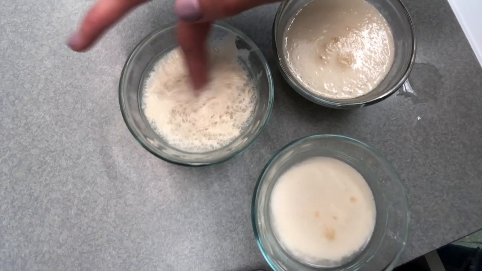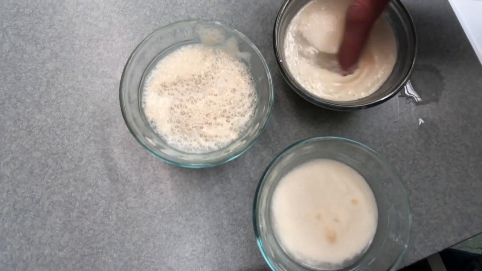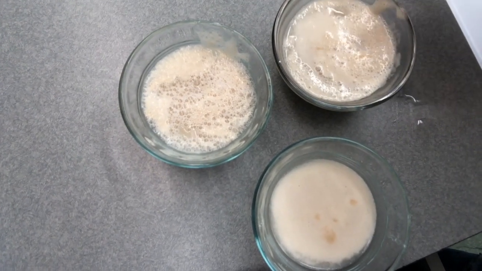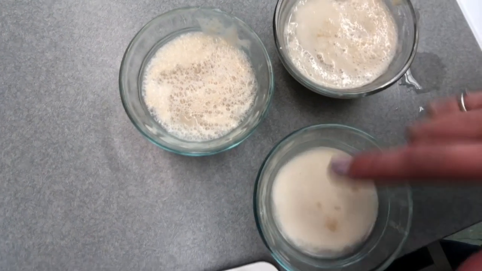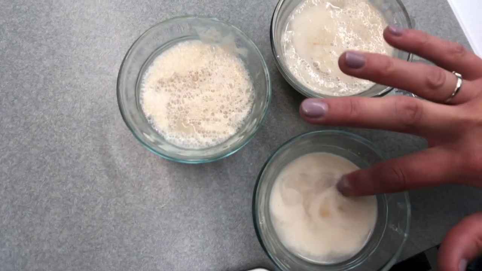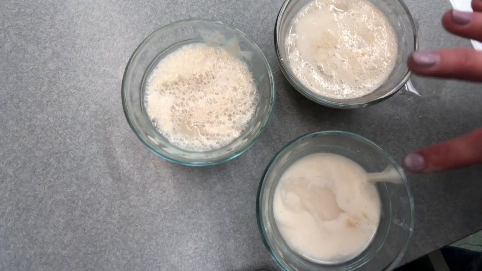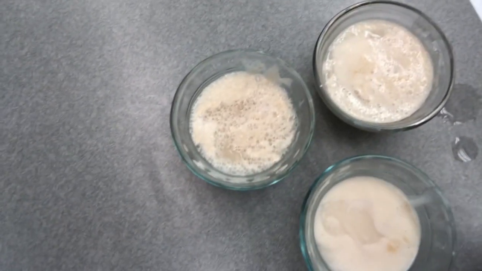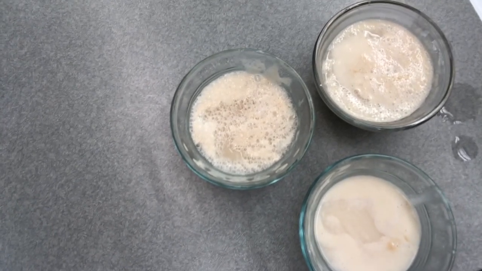Kind of looks like a hot tub to me. This one, again, not as many foaming bubbles, but it definitely has some, a small layer. This one really doesn't have anything going on, just maybe a small skimmy layer. So hopefully that gives you an indication of which ones are fermenting better. Make those notes and submit your work.